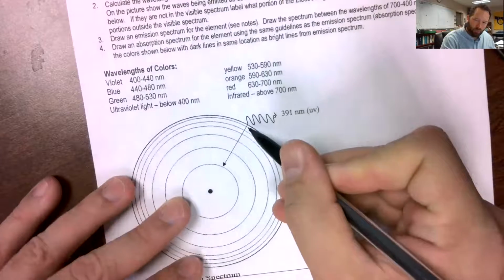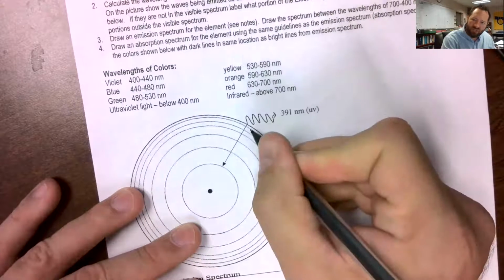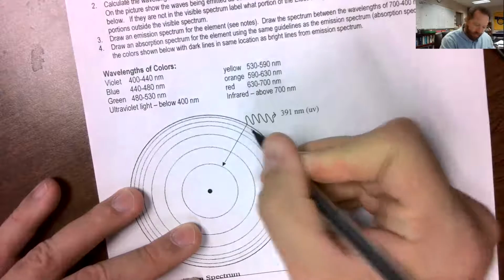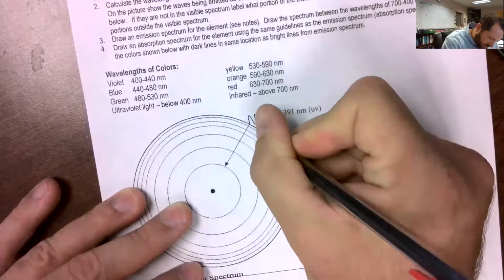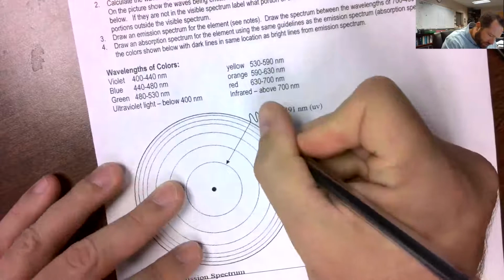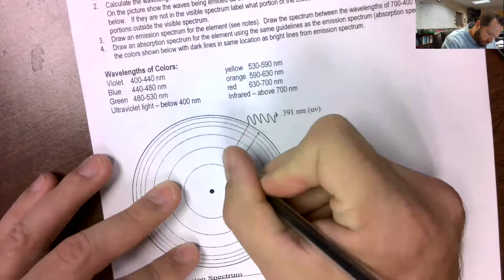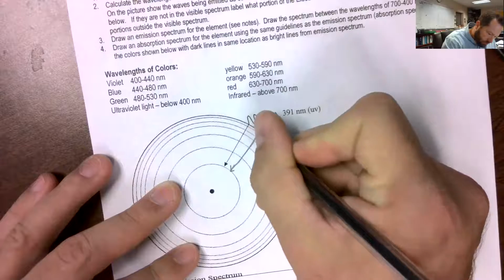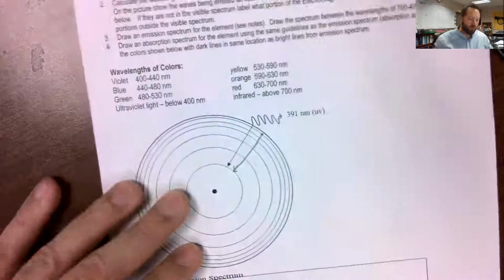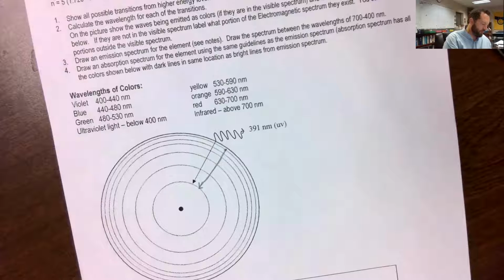You can see the one the computer did for us was n equals 7 to n equals 1. Well, n equals 6 is just inside of n equals 7, which is the outermost energy level. So the electron falls from n equals 6 down to n equals 1. Again, the wavelength there was 401 nanometers.